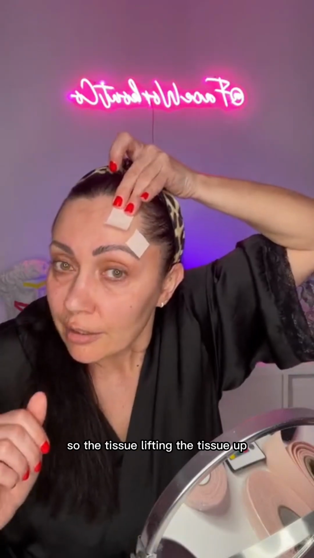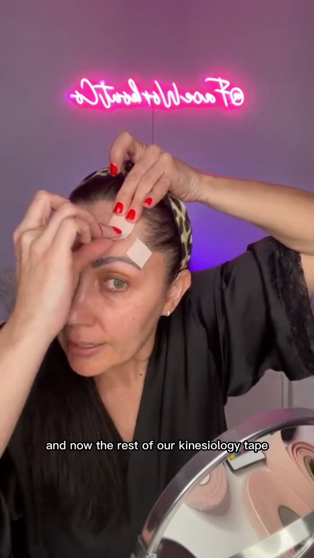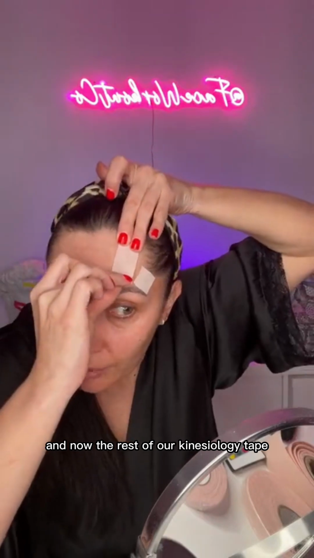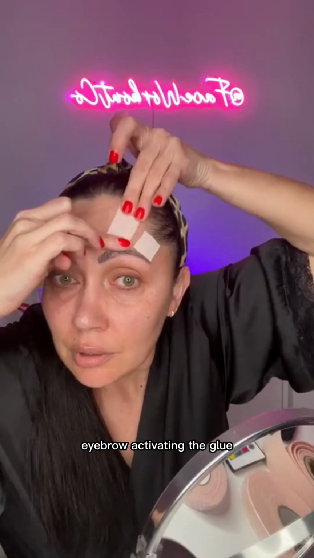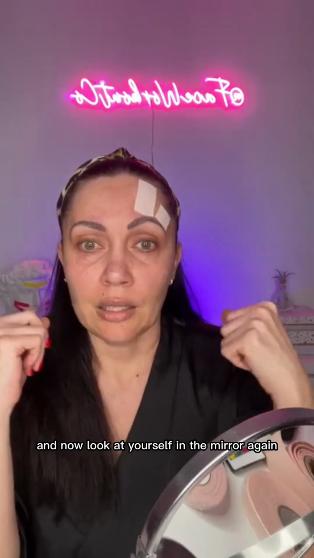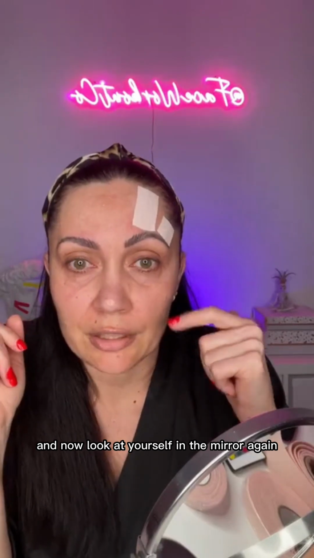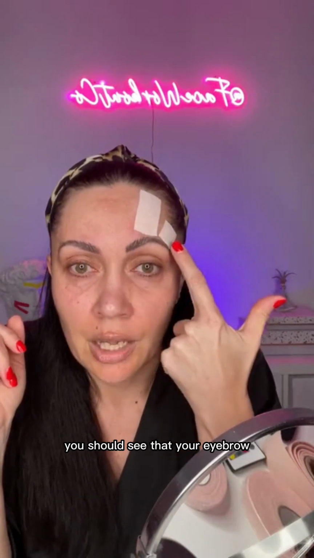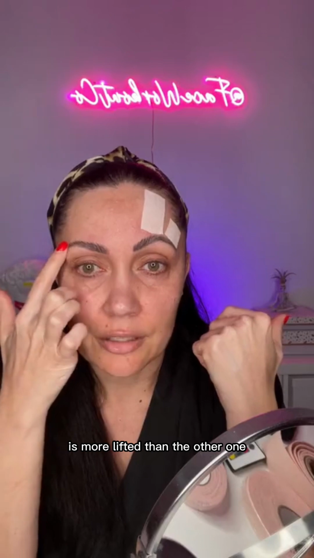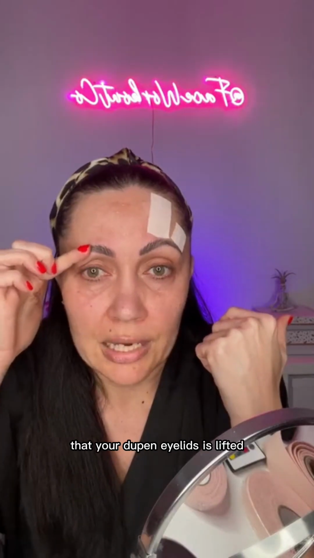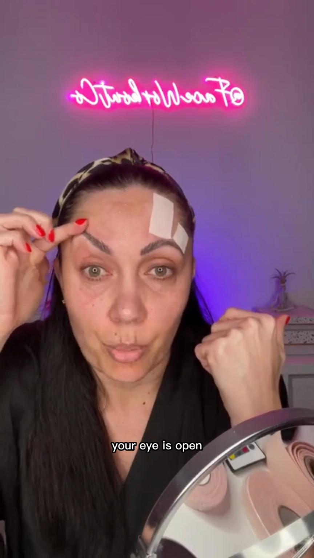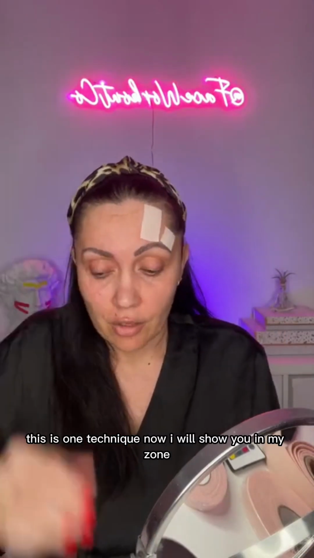So the tissue, lifting with your tissue up, and now the rest of our kinesiology tape, we apply with you closer to our eyebrow, activating the glue. And now look at yourself in the mirror. Again, you should see that your eyebrow is more lifted than the other one, that your drooping eyelid is lifted, your eye is open. This is one technique. Now I will show you another one.